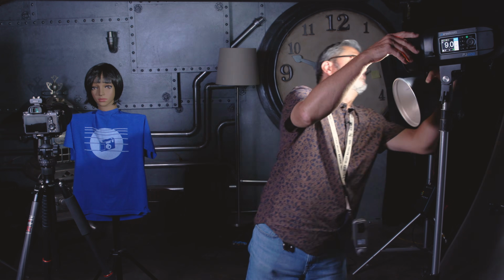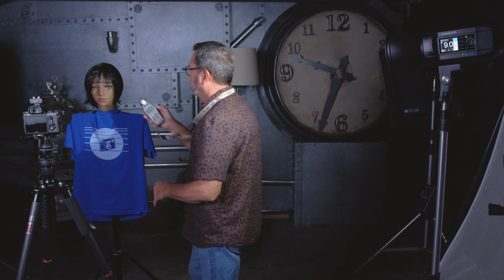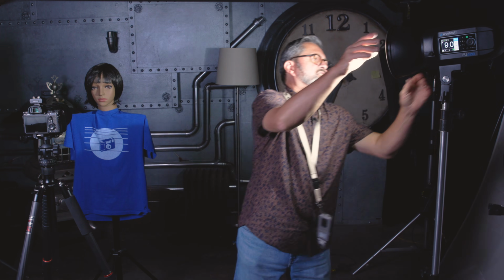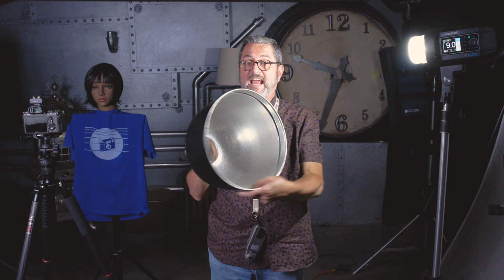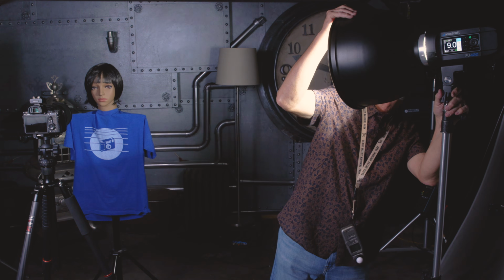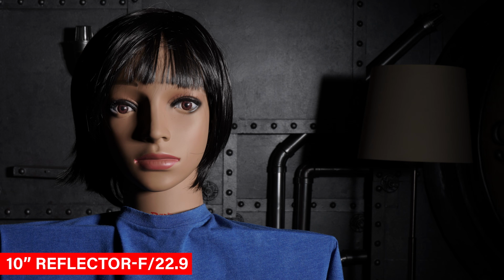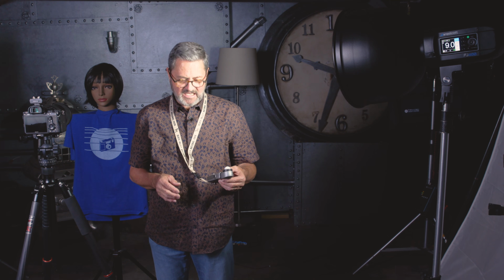It's f/16. Let's take a look at a 7-inch reflector. f/16 and a half. It went up a half a stop. That 7-inch reflector brought the light together and made it a little more intense, so it's a half a stop. Let's try a 10-inch reflector. f/22.9. It went up a stop and a half over the 7-inch reflector.